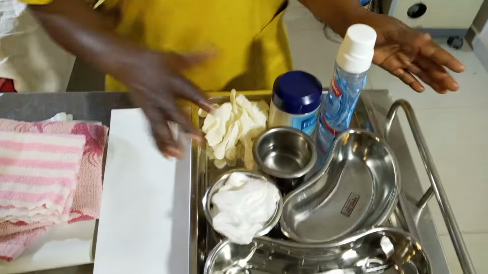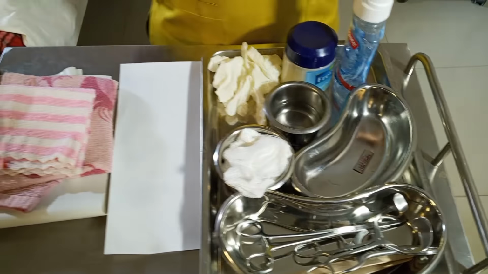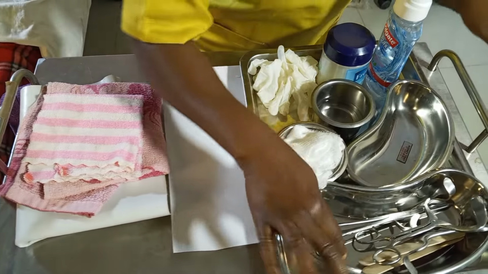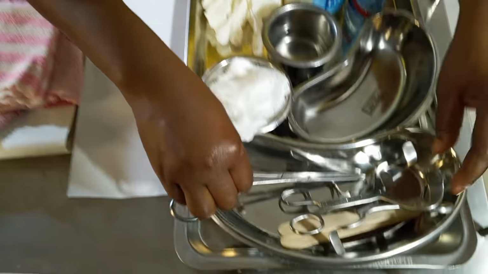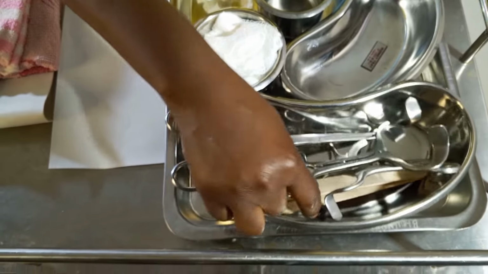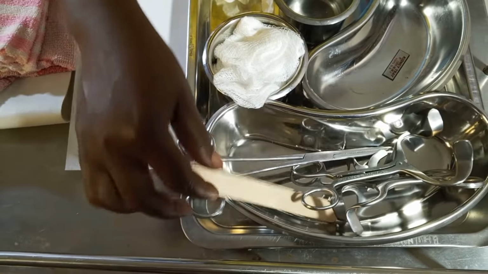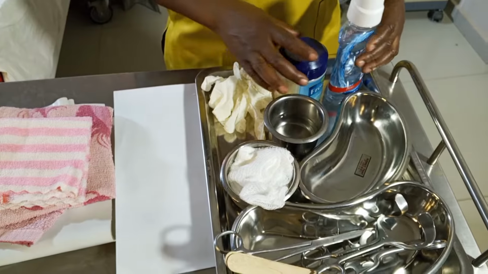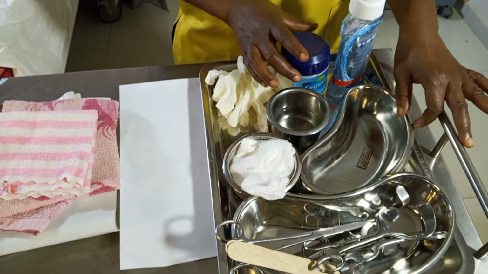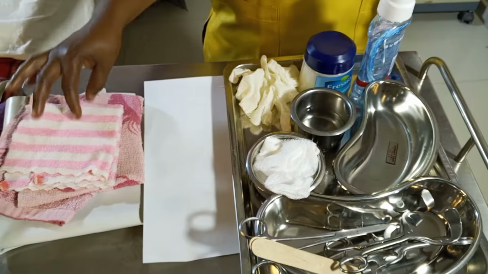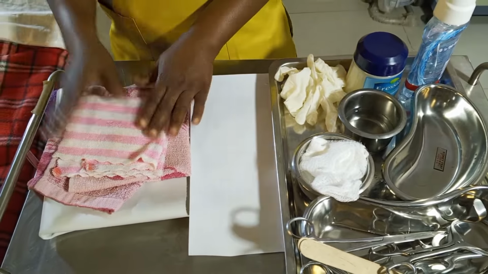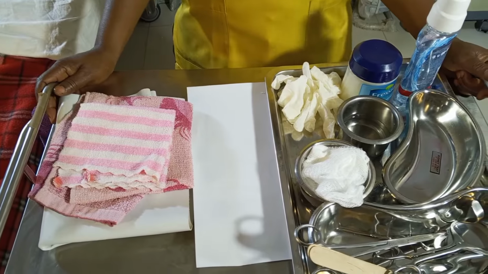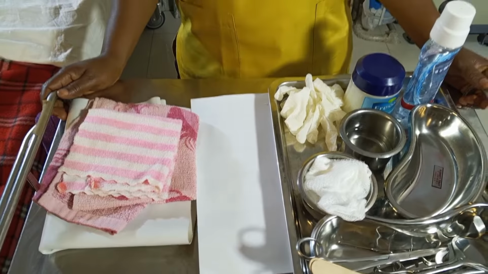So these are my requirements for this procedure. I have long artery forceps, my mouth guard, tongue depressor, gauze swabs, and mouthwash. I have Vaseline jelly for lip care, and I have my towel to protect the patient's clothing.